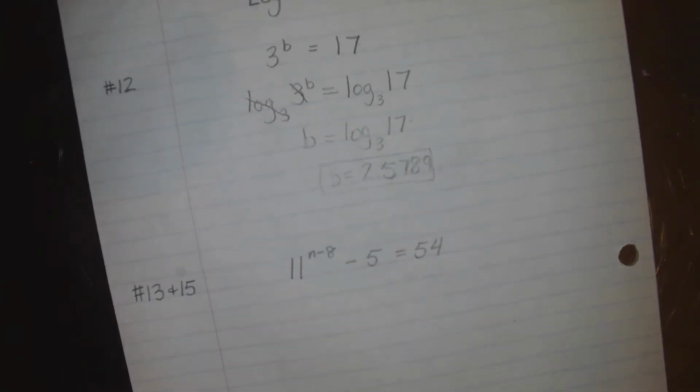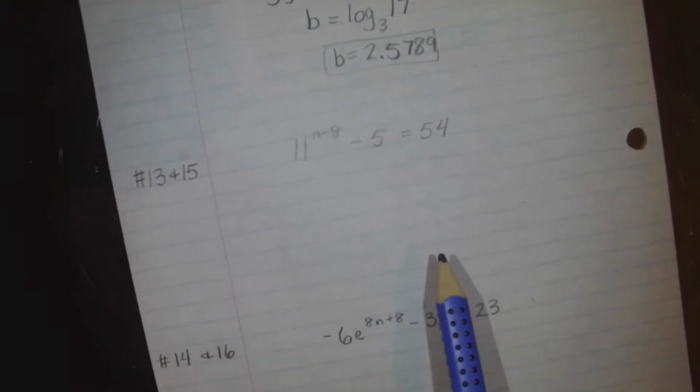Okay, so that one is just like number 12, the one that you would start off with in the practice. Numbers 13 and 15 will be more like this example here.